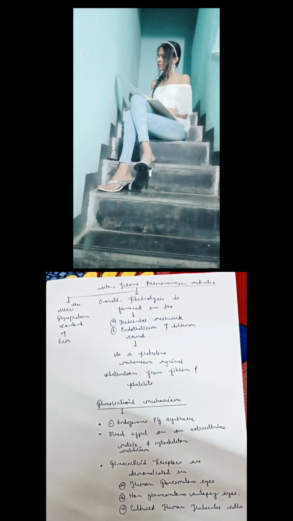Now, glucocorticoid mechanism. Glucocorticoid causes inhibition of endogenous prostaglandin synthesis. Then it has a direct effect also on the extracellular matrix, metabolism and cytoskeleton. And glucocorticoid receptors are demonstrated in human glaucomatous eyes, non-glaucomatous autopsy eyes and cultured human trabecular cells.